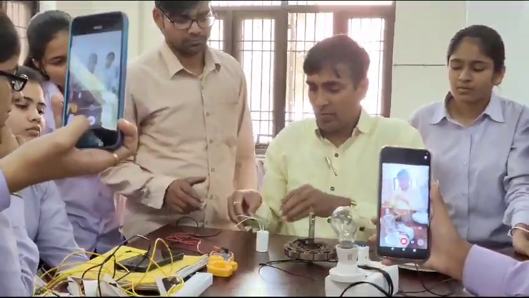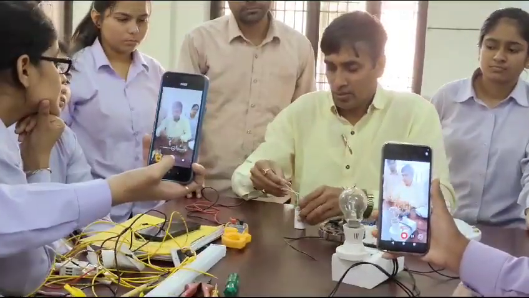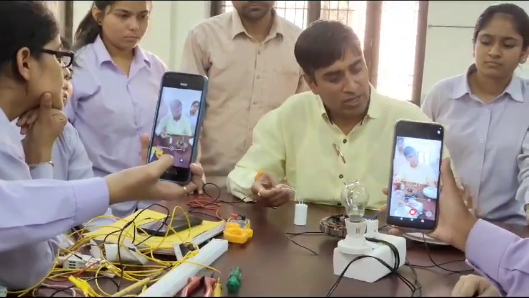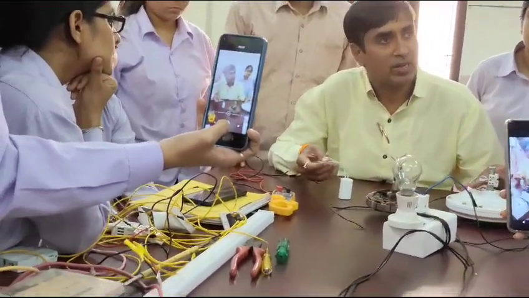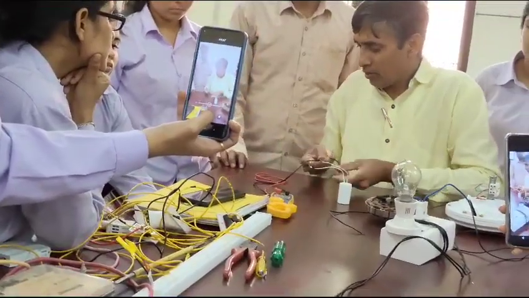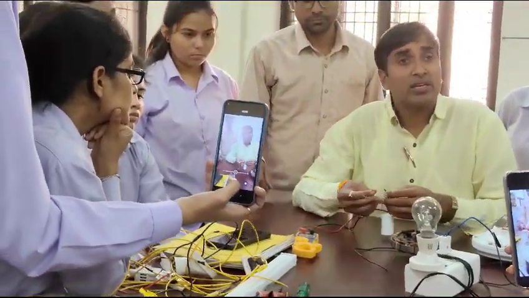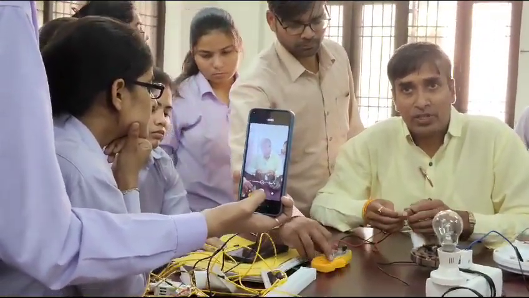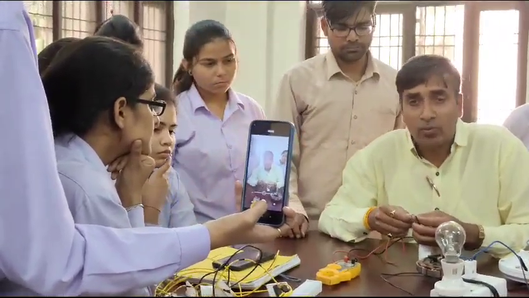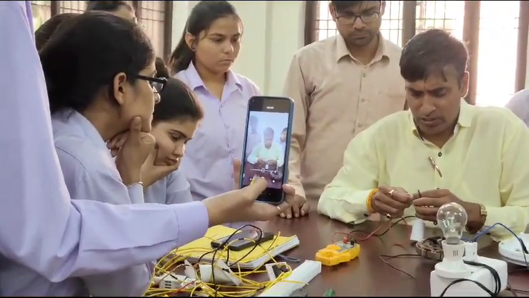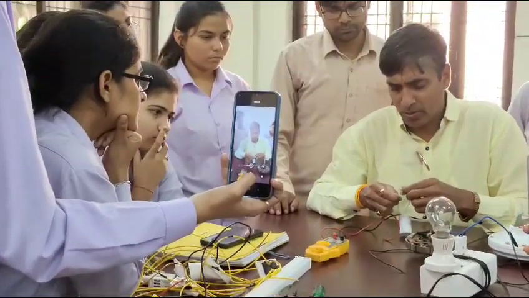Now we will check the capacitor. Generally in a ceiling fan we use a 2.5 microfarad capacitor. Now if there is a dielectric between these two, we will check with the help of the multimeter, and you will see there is no sound of pressure.